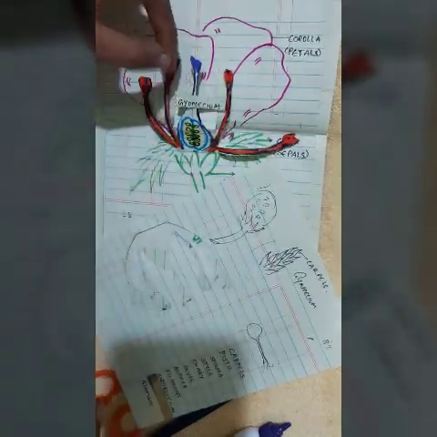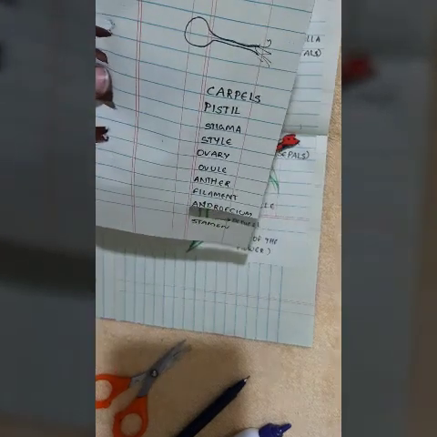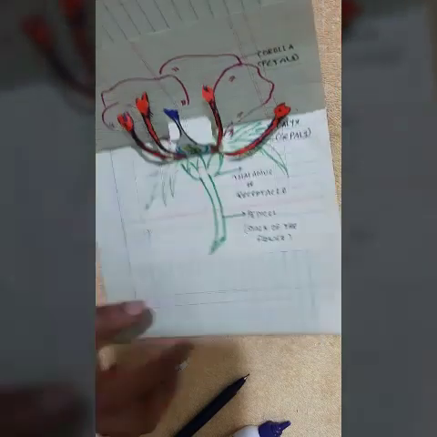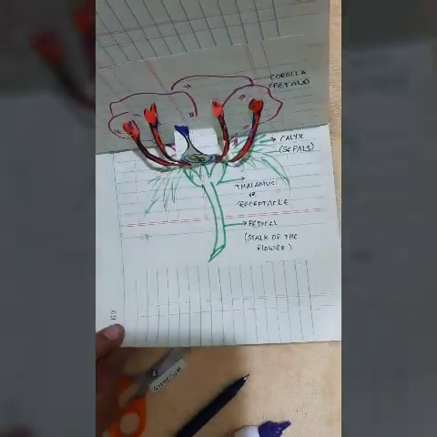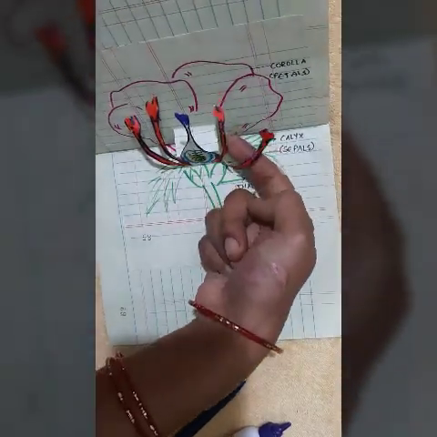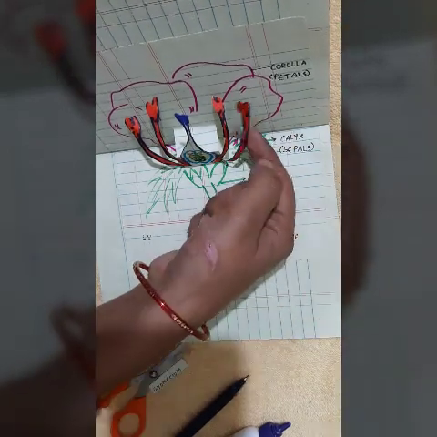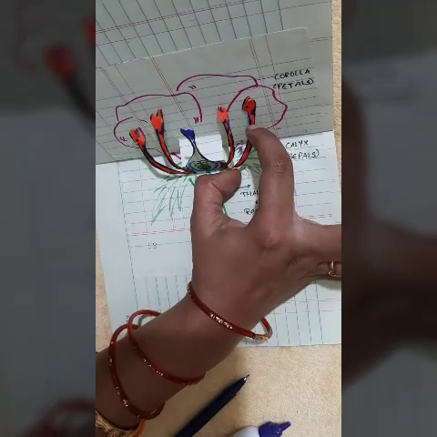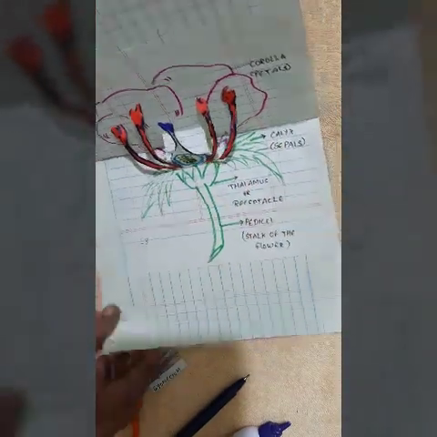All these parts you can cut and paste anywhere. See, if they keep falling down again and again, you can make them short, make them this much, so that they'll stand, right?